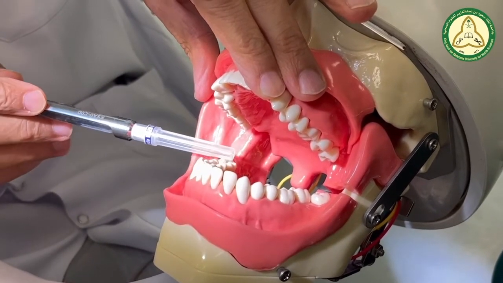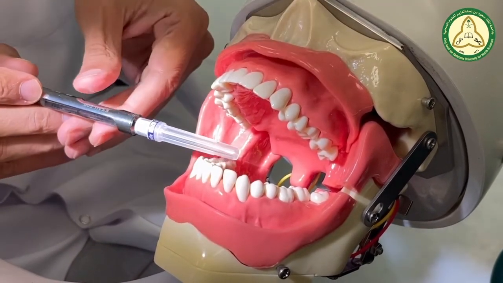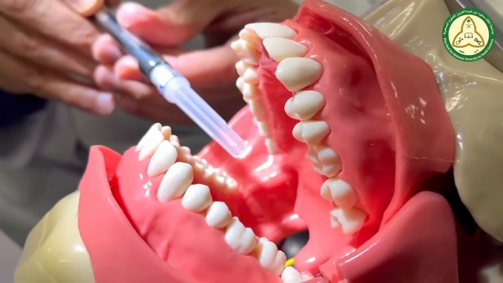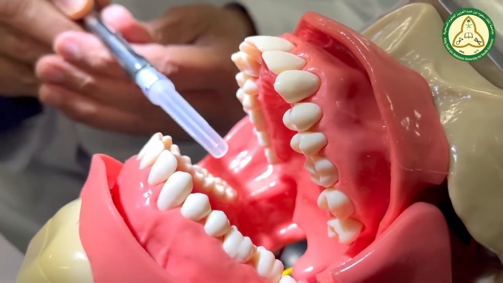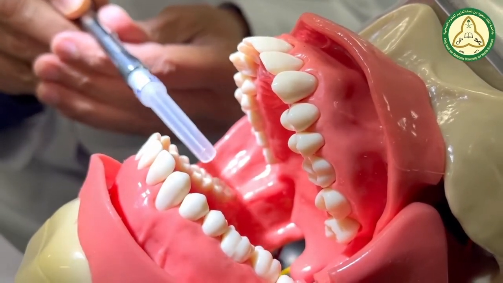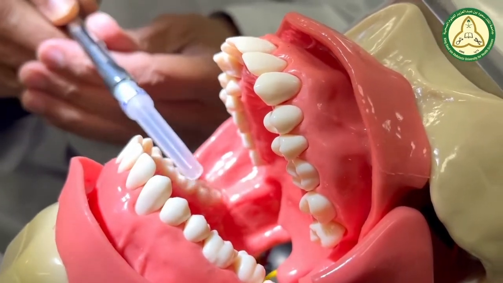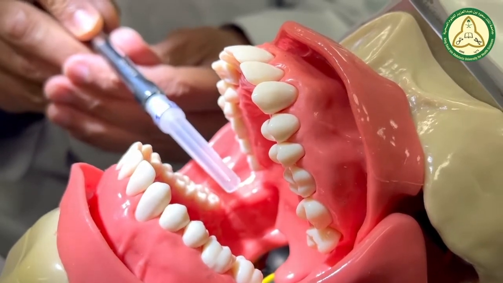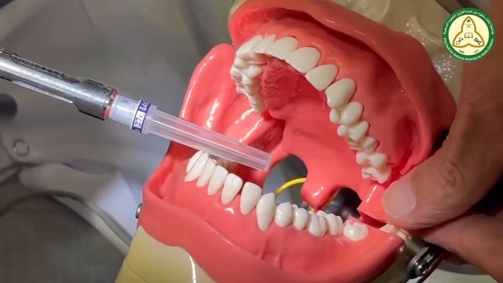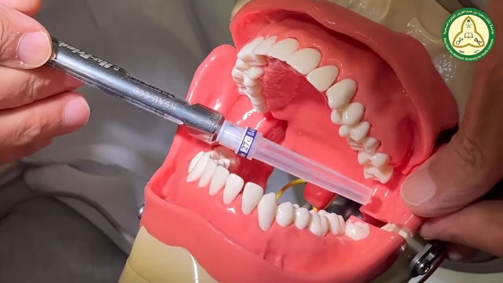This is one of the landmarks, and the needle should be above the occlusal plane by 6 millimeters to 10 millimeters, as you remember during our local anesthesia lectures, and as you know, it is written in our reference book, Malamed, Handbook of Local Anesthesia. So the occlusal plane is one of the landmarks, and the syringe should be above the occlusal plane by 6 to 10 millimeters.